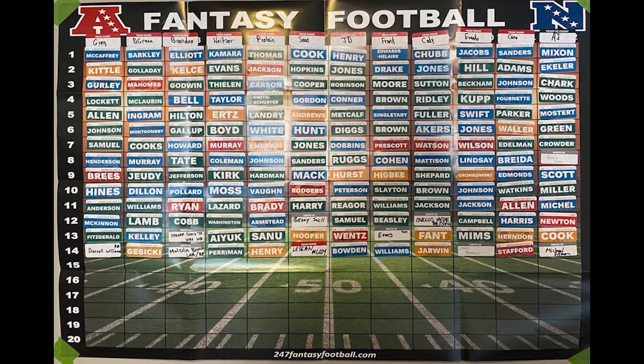Is my RB2 a little bit shaky? Of course he is. If DeAndre Swift doesn't turn out to be the best RB in the world, I still have 3 really good wide receivers and a great RB1 in Josh Jacobs that I think can carry my team to a championship.